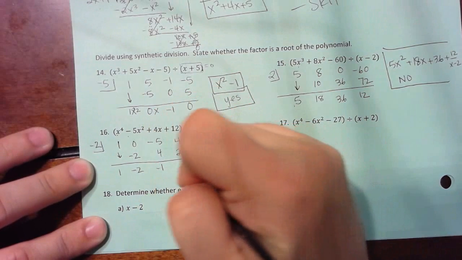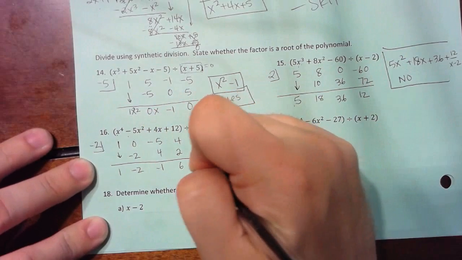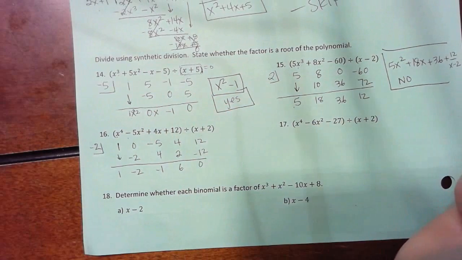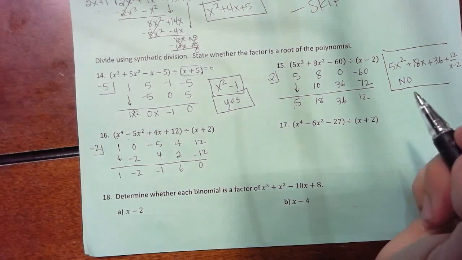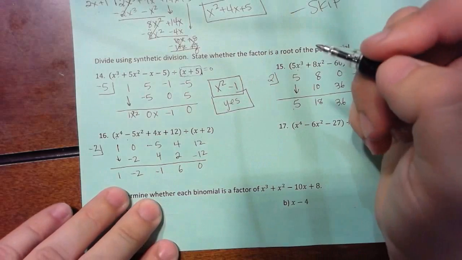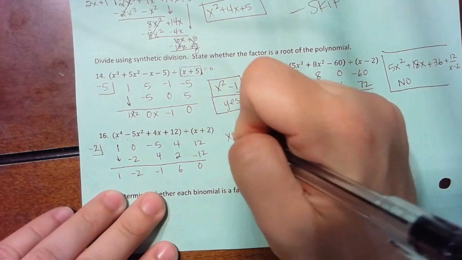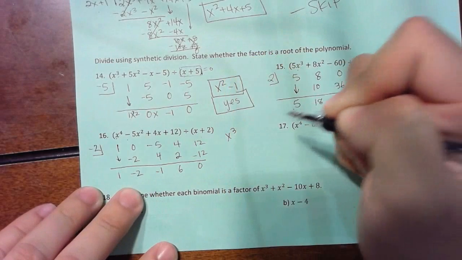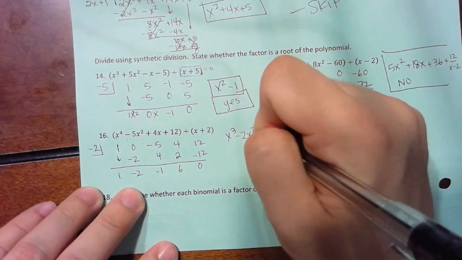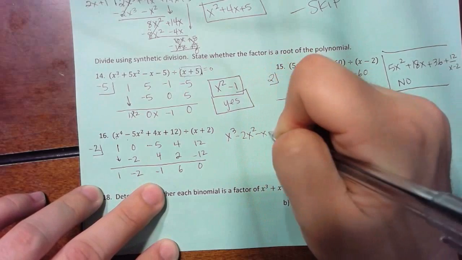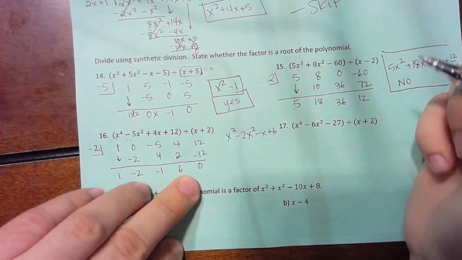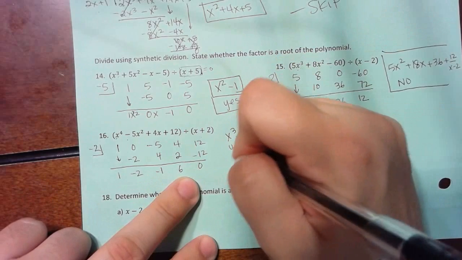Multiply, you get 2, add, you get 6. Multiply, you get -12, add, you get 0. Okay, oh my gosh, sorry. So, rewrite that, x cubed minus 2x squared minus x plus 6. Is it a factor? Yes.